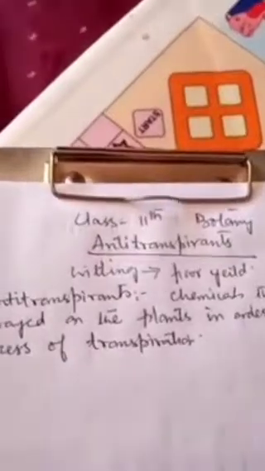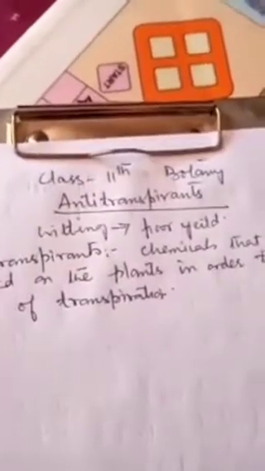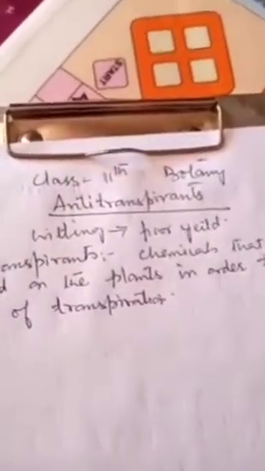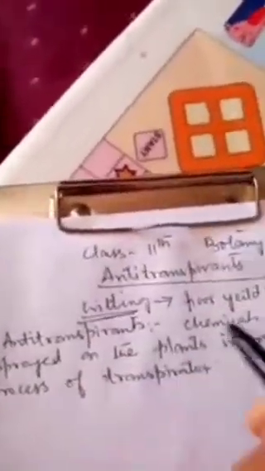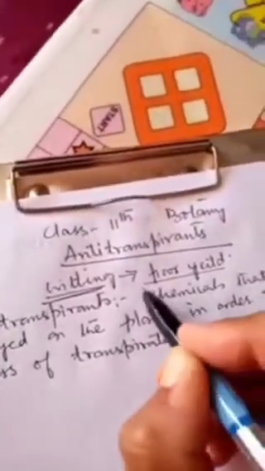We have discussed in our previous videos and in the present video that when the rate of absorption becomes less and the rate of transpiration becomes more, a phenomenon takes place in the plant that is called wilting, and in crop plants this results in poor yield.